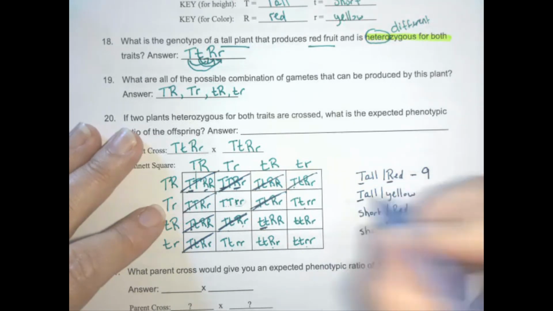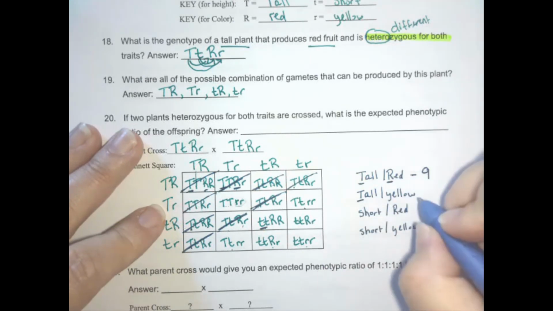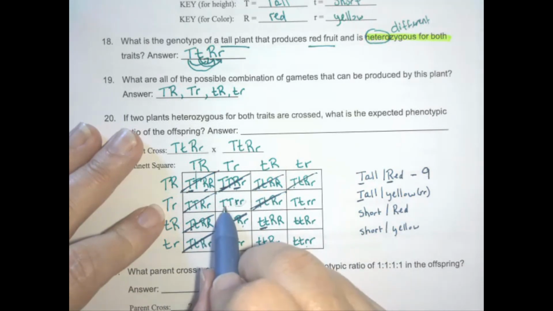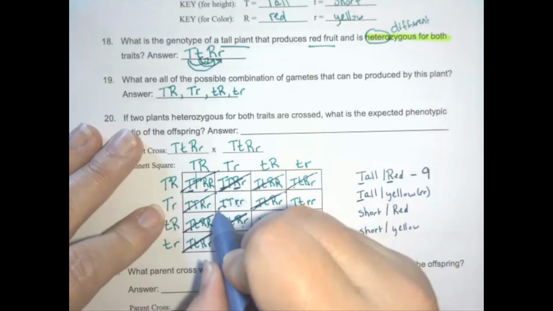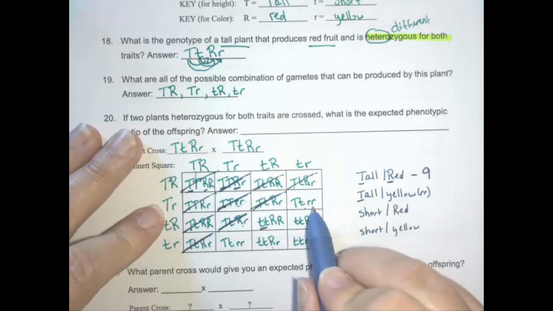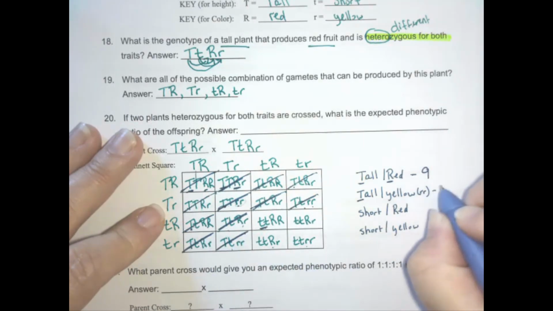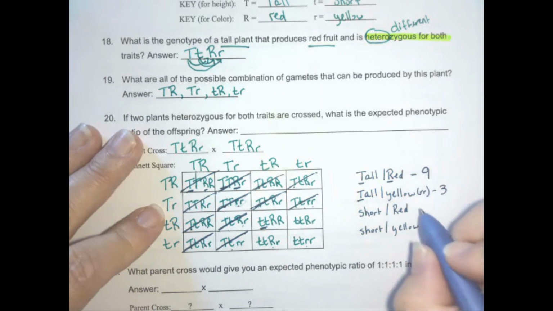Tall and yellow means I have to have at least one big T, but yellow tells you I need 2 little r's. Okay. Oh, here's one. Big T, little r's. There's 1. Big T, little r's. There's 2. Nope. Nope. Oh, here's another one. Big T, little r. There's 3. Okay, so I had 3 of them that were tall and yellow.